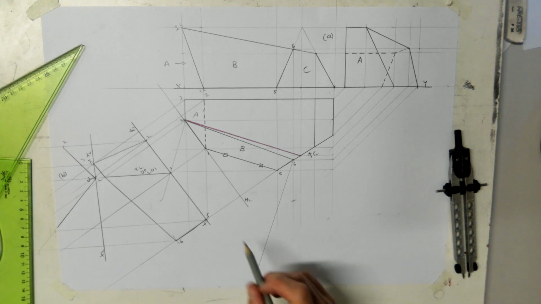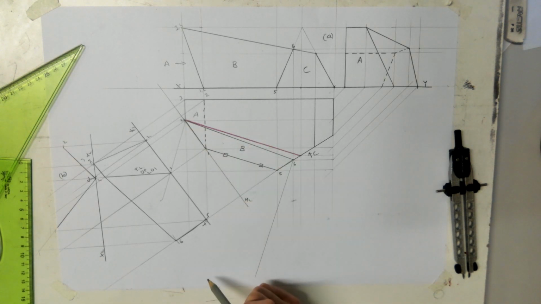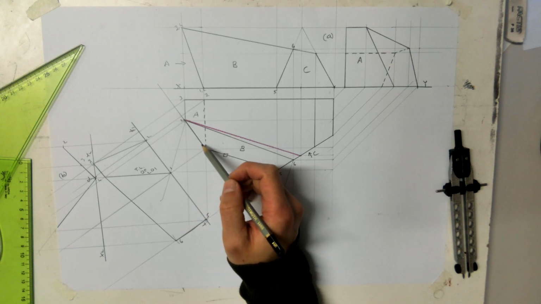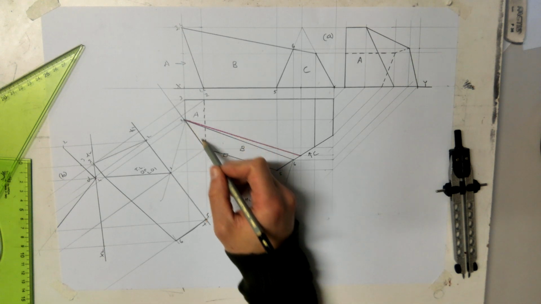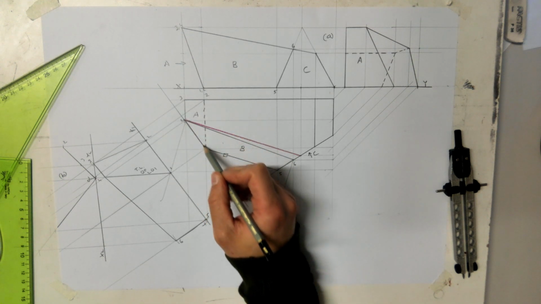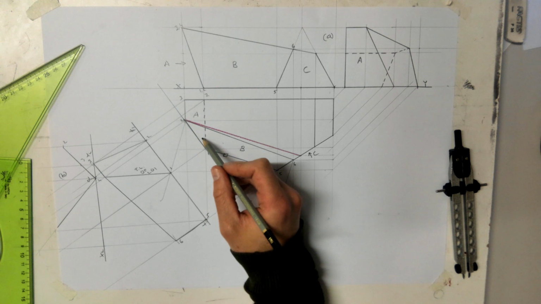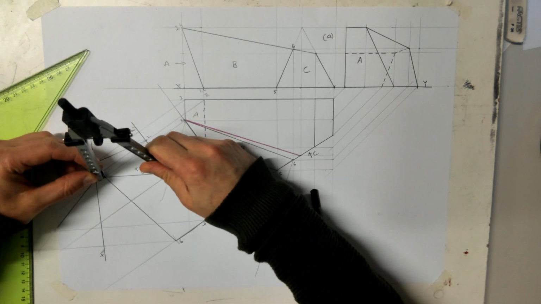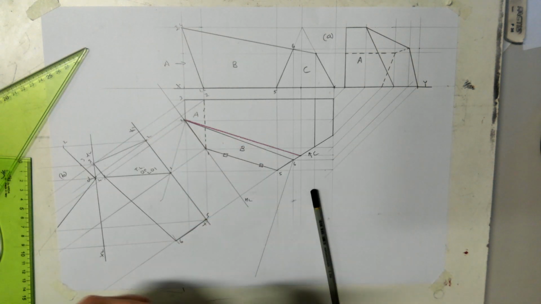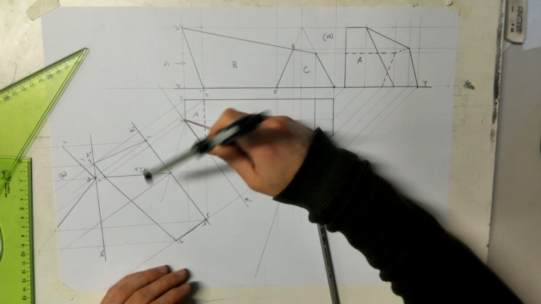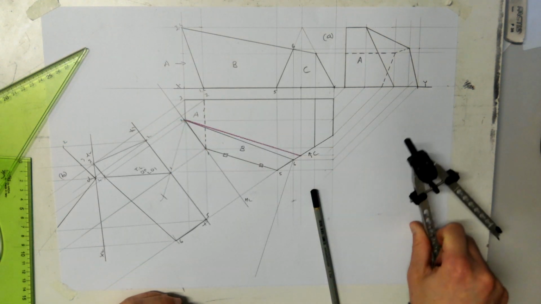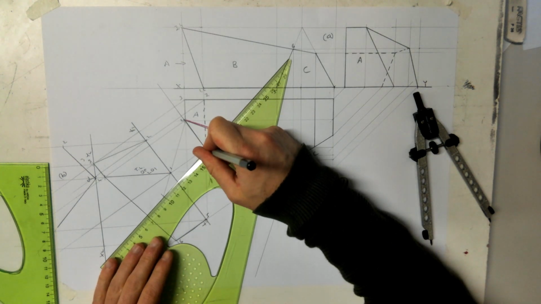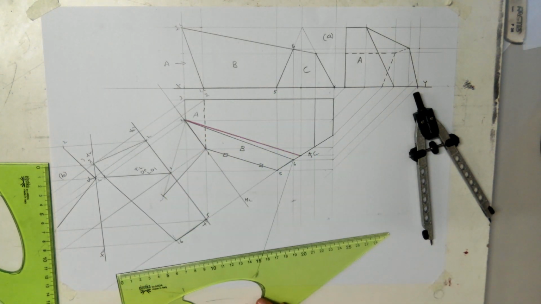So for the true length of 1 to 4, if you look at here already, we used it in our auxiliary view. We were looking at that as a line of intersection between surface A and B. That line is parallel to that, therefore that's a true length which is already determined. So I've already used that, so I can just take that and reuse it again. So from 1, where it hits it, the extended line going out, that gives me that side there.